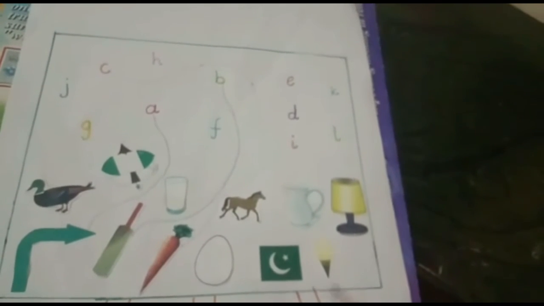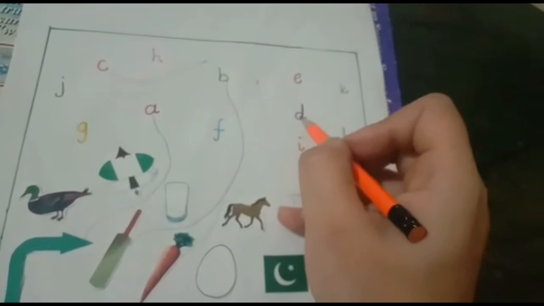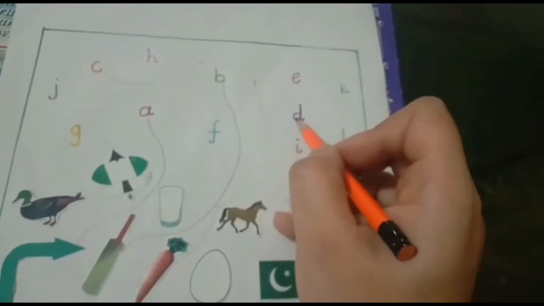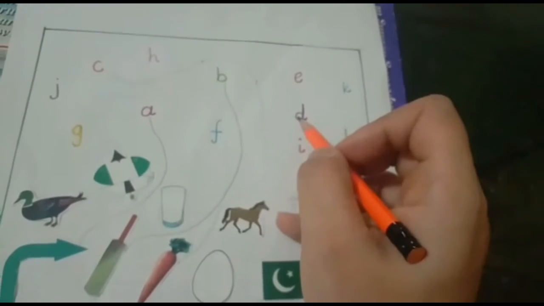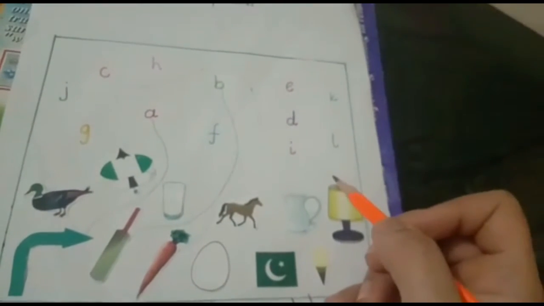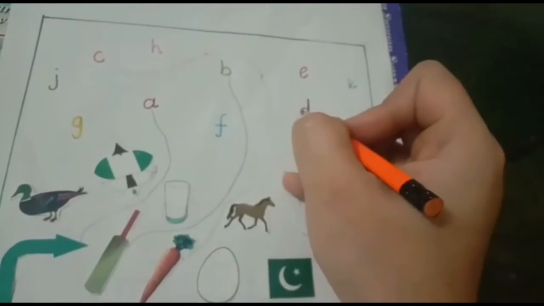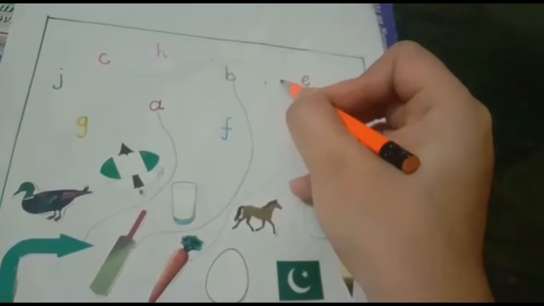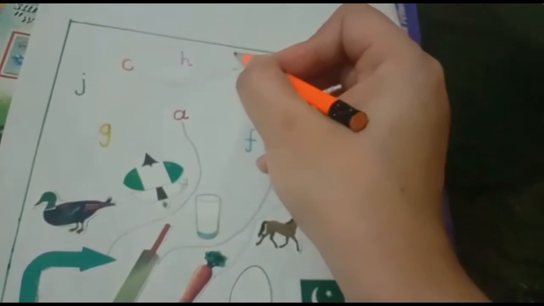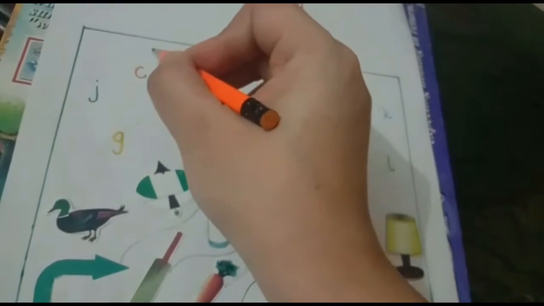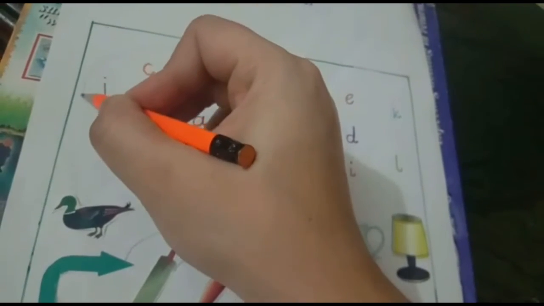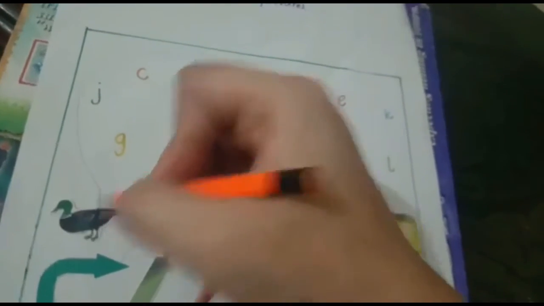Yes, letter D. And the sound of this letter is D. Now for D, duck.